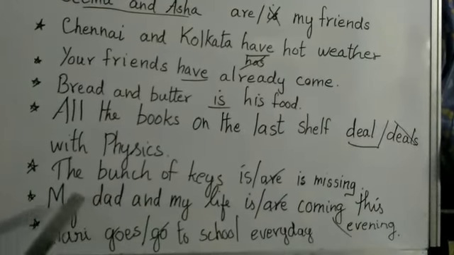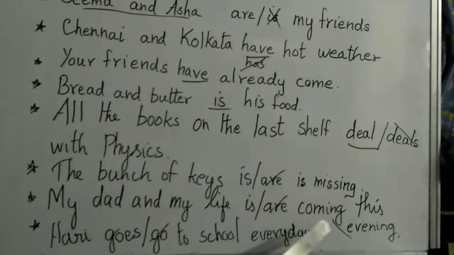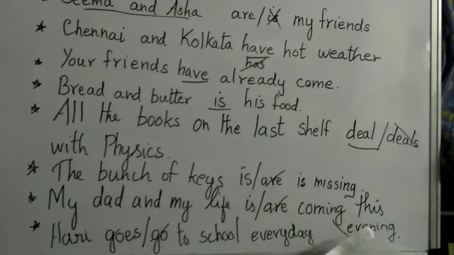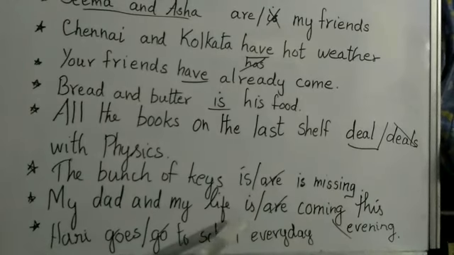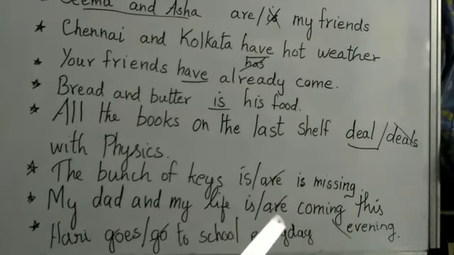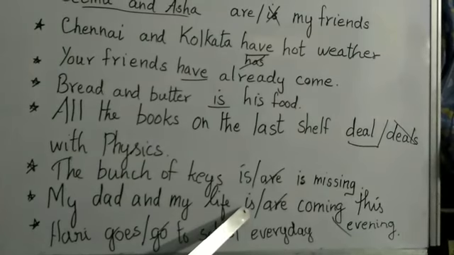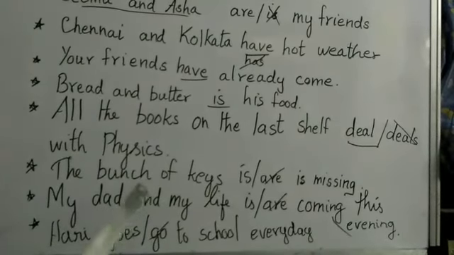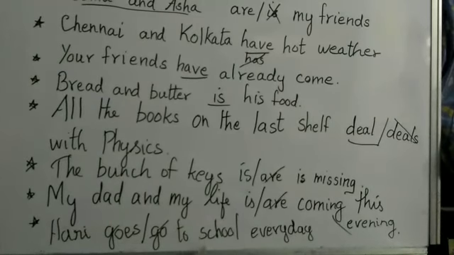Moving on to next. My dad and my life is coming this evening. My dad and my life go together as a single unit. He is my life. So, is only. Both of them refer to a single unit. So we use in agreement is only. Is coming this evening. And finally, Hari goes to school every day.